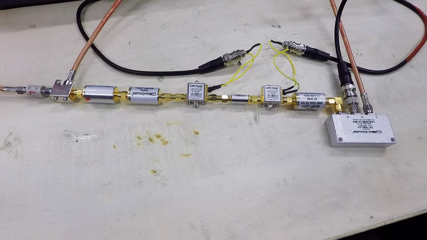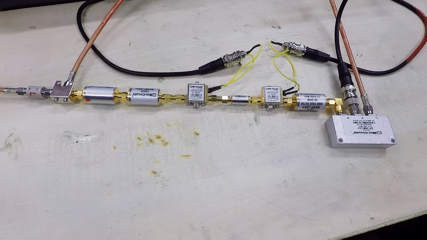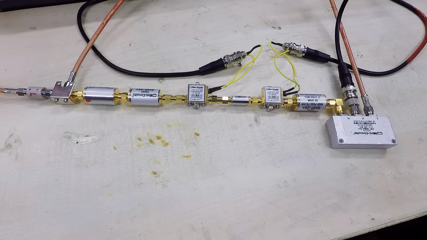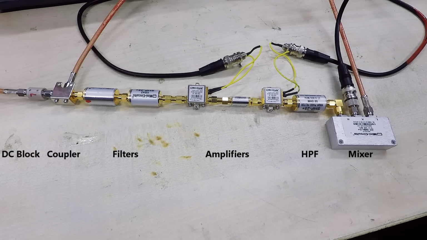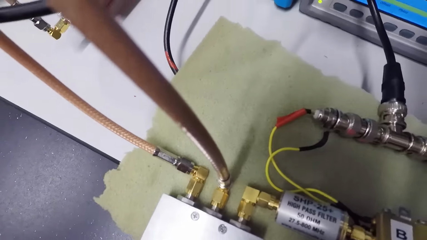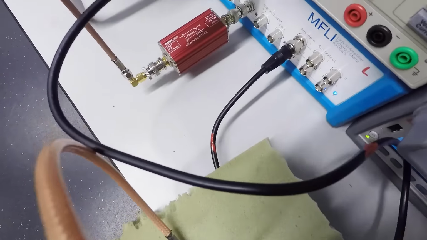So this is our filter and amplifier chain. You can see just on the left hand side there's a DC block. I didn't mention that on the circuit diagram, but we found that helps to further reduce noise in the system. So just to the right of the DC block is the directional coupler, followed, moving rightwards, by a high pass and low pass filter, two amplifiers, a further high pass filter and the mixer on the right. And finally we have another low pass filter on its way into the lock-in.